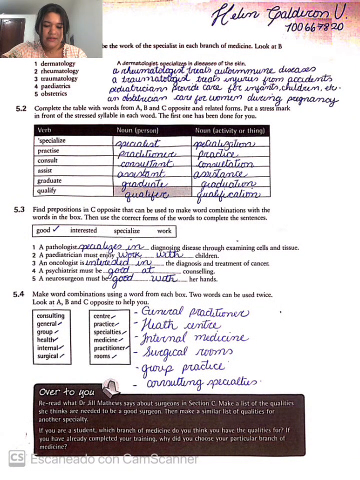Find the prepositions in C opposite that can be used to make word combinations with the words in the box. Then use the correct forms of the words to complete the sentences. A pathologist specializes in diagnosing disease through examining cells and tissue. A pediatrician must enjoy working with children. An oncologist is interested in the diagnosis and treatment of cancer. A psychiatrist must enjoy or must be good at consulting. A neurosurgeon must be good with her hands.